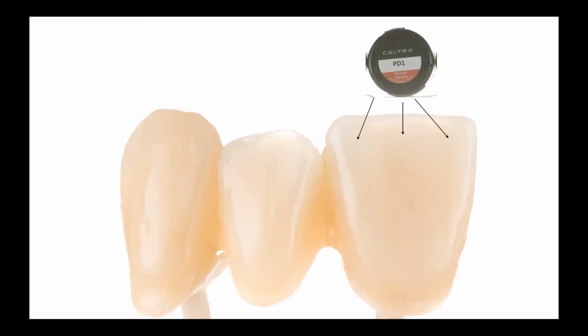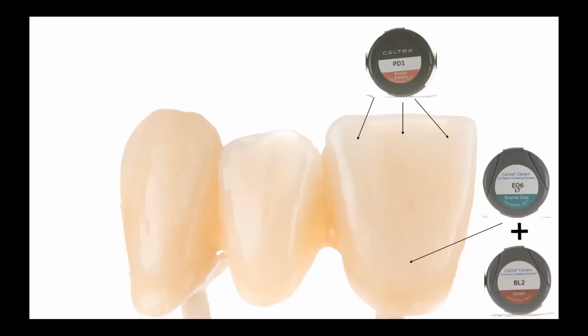We kept on working with the power dentin. This is a rather bright porcelain with increased chromaticity, and this porcelain can imitate the structure of mamelons very effectively. And to increase the reflection of the light in the middle part of the central, a mixture of bleach and whitish opal enamel was used.